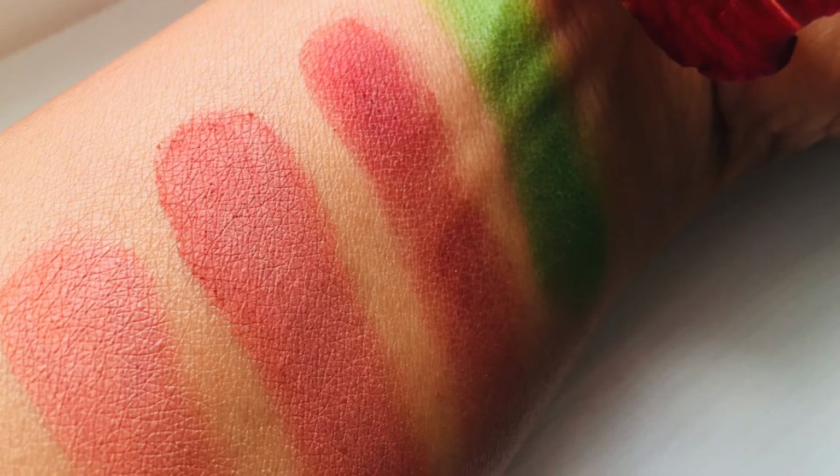Today's theme, this beautiful red lily. Okay, who wants to wear red today? It's Friday and I'm going to create a fun eye look tutorial with all my reds. And here are the swatches.